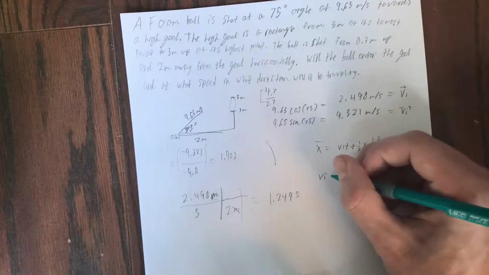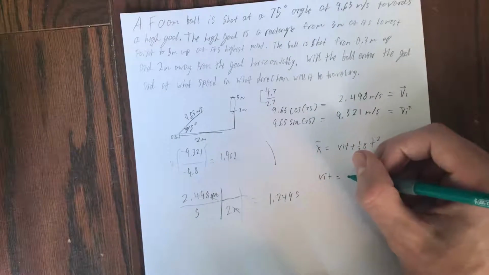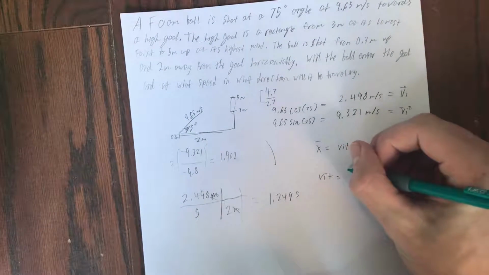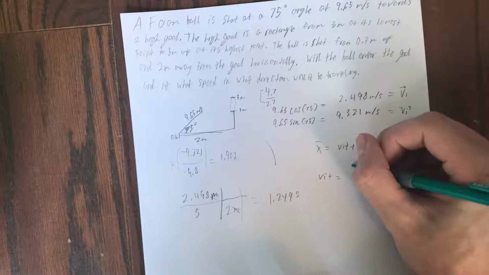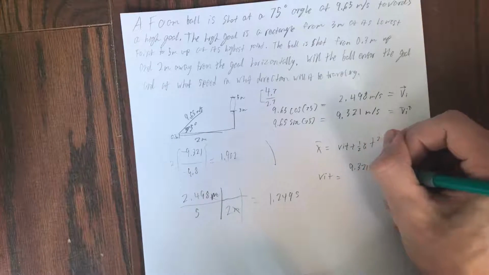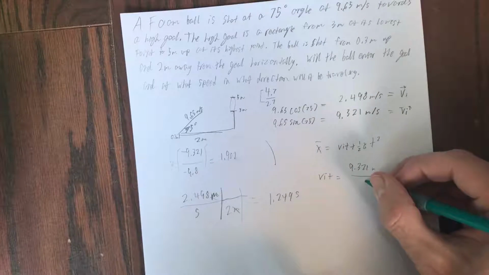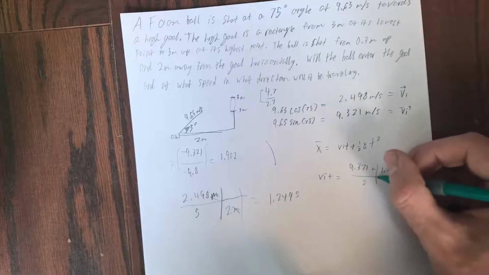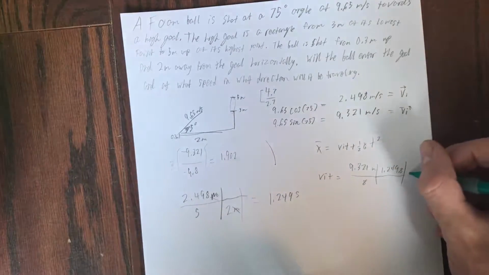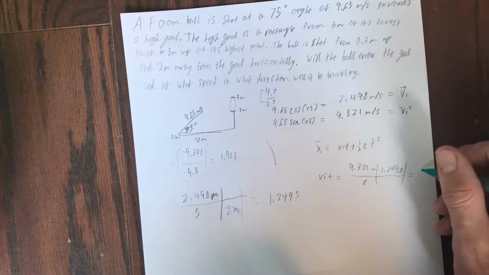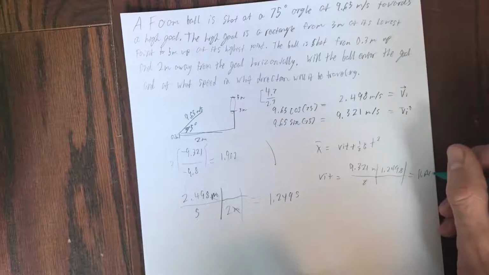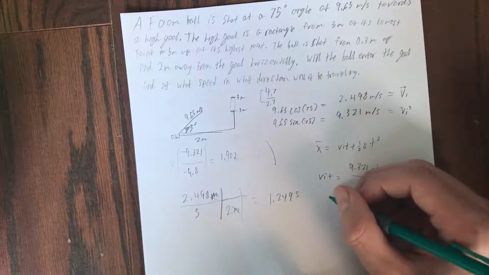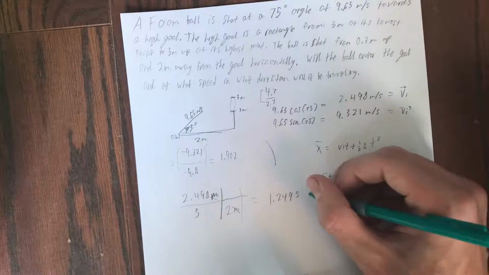So for the initial velocity times the time, that's 9.321 meters per second times 1.249 seconds. Seconds cancel out, and that leaves us with 11.64 meters.